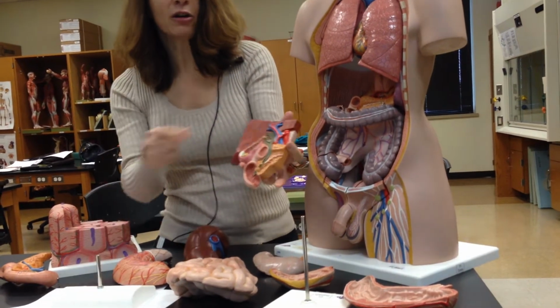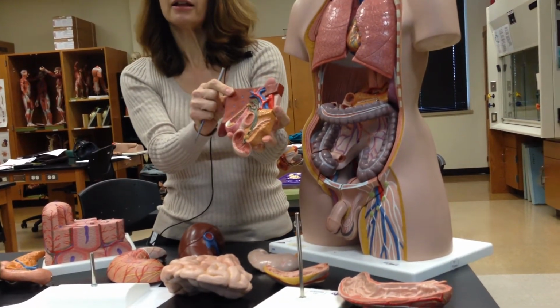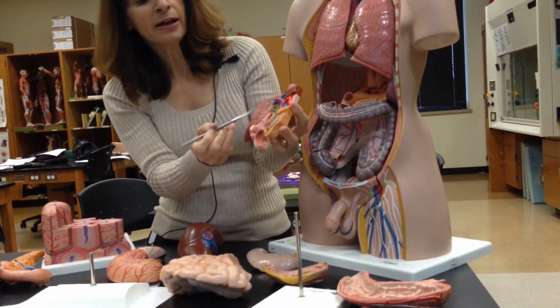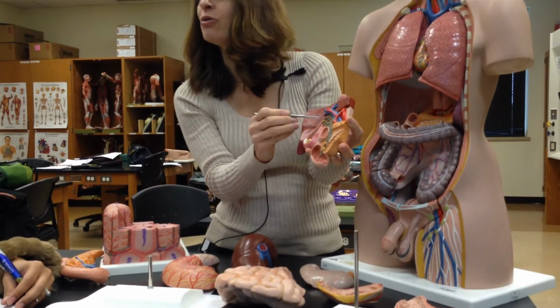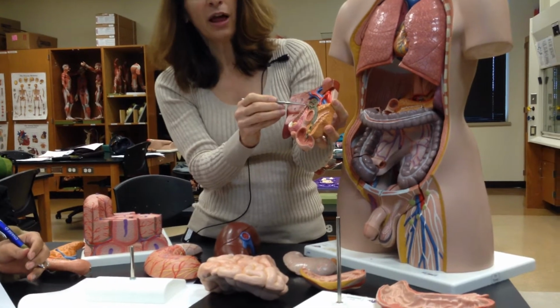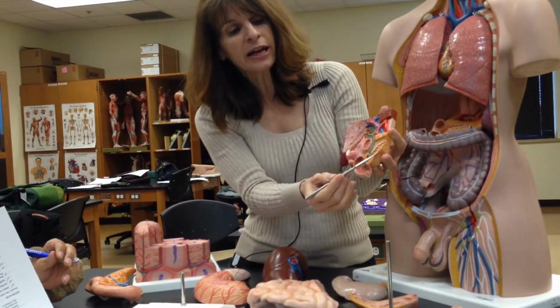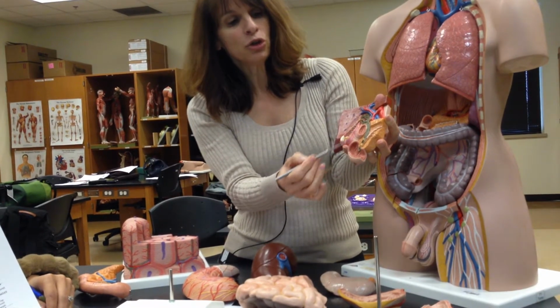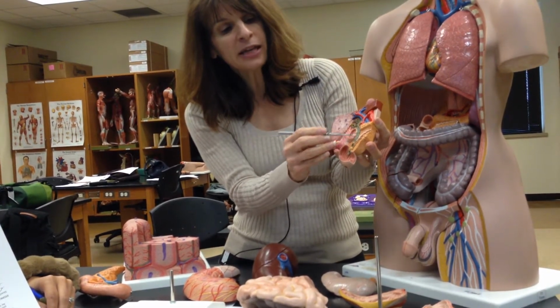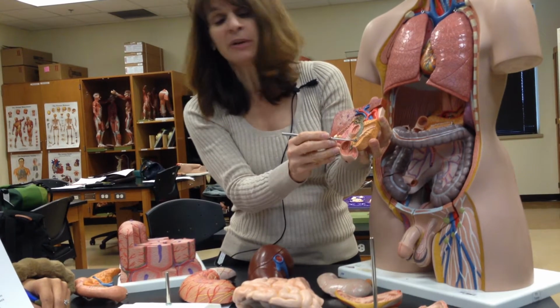Right here in this model, identify this organ, liver. Identify this organ. Can you see what this represents? Gallbladder with gallstones in it, blocking that duct. And then can you recognize this organ? Pancreas, and this one right here? Duodenum.